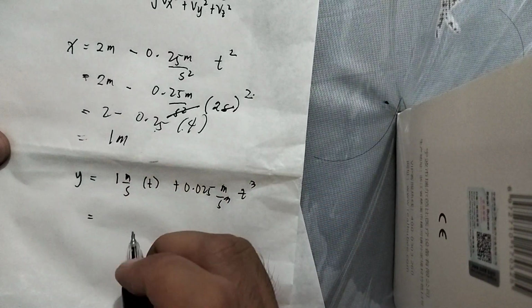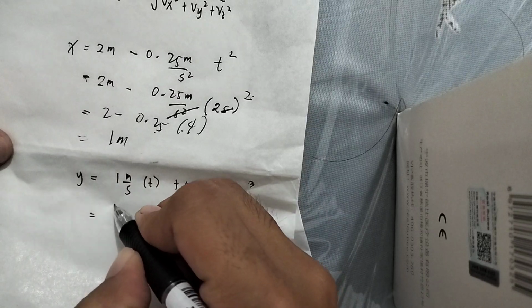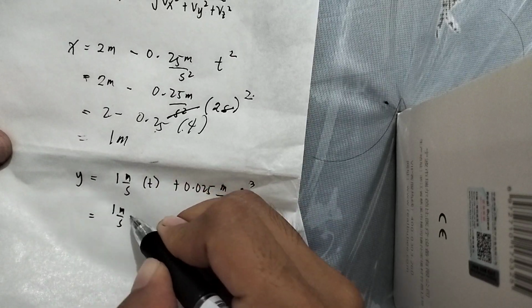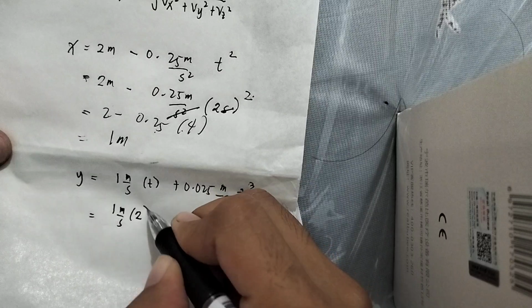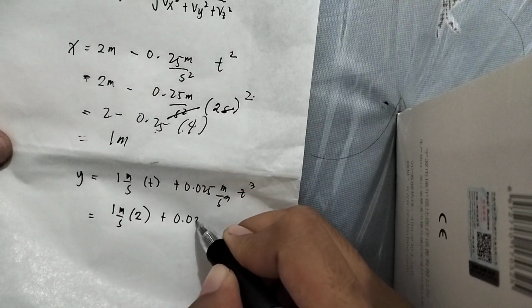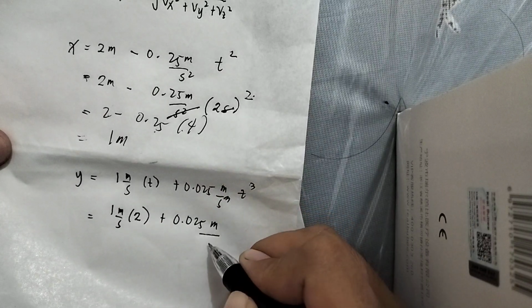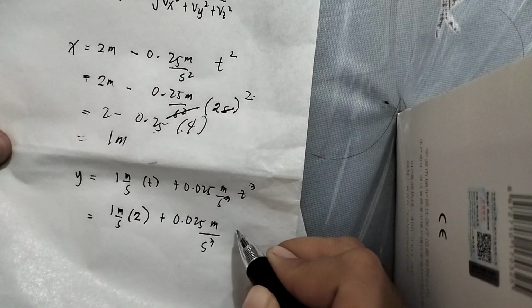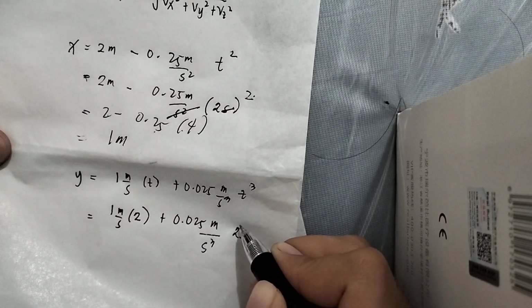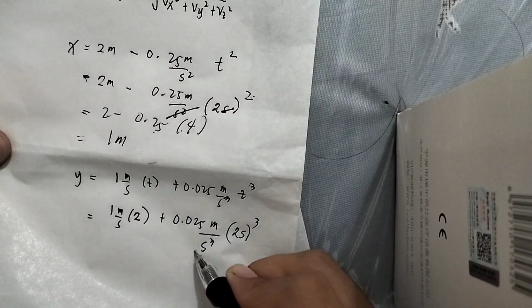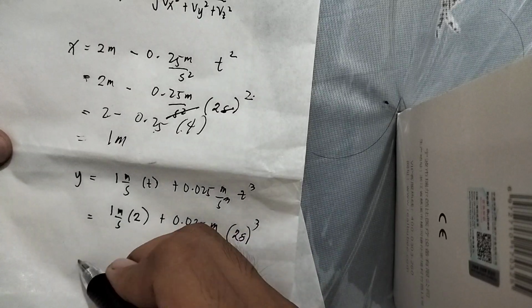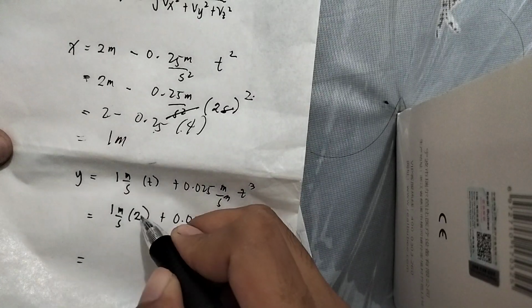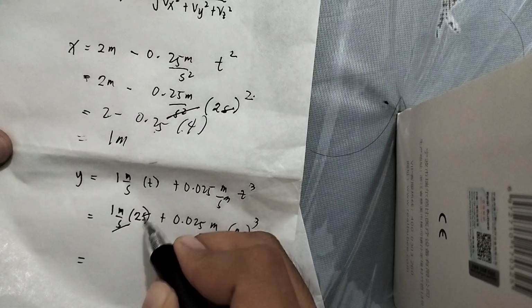So, substitute gyapon nimo ang 2 seconds. So, 1 meter per second times 2 seconds, plus 0.025 meters per second cubed times 2 seconds cubed. So, cancel ang seconds cubed.